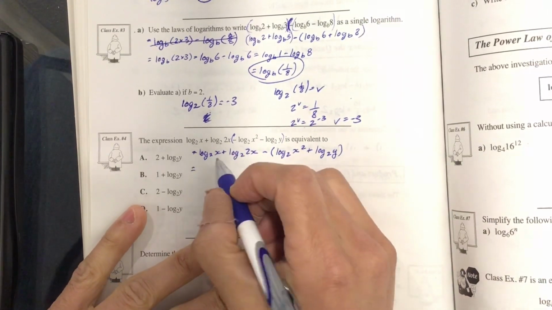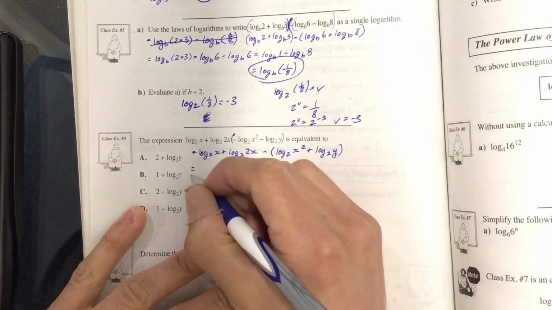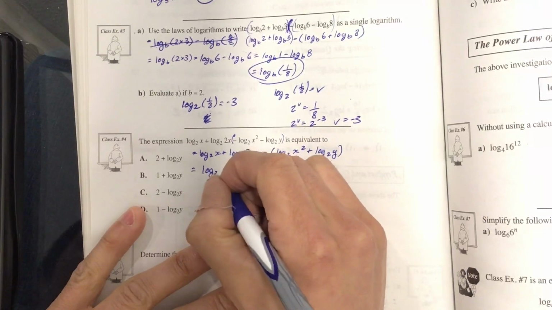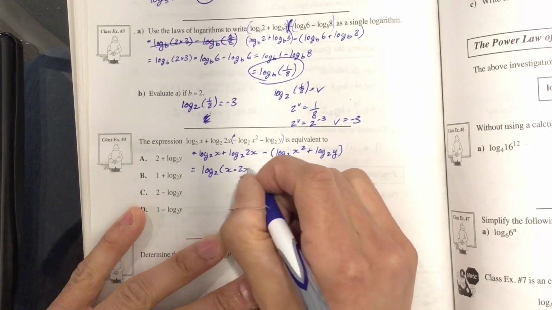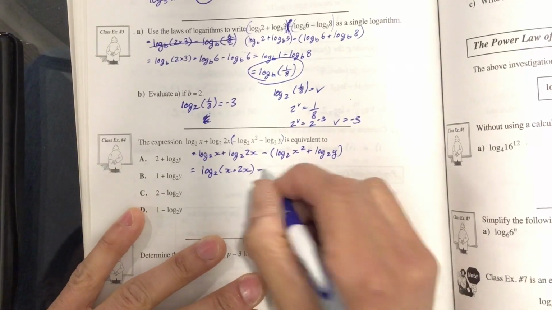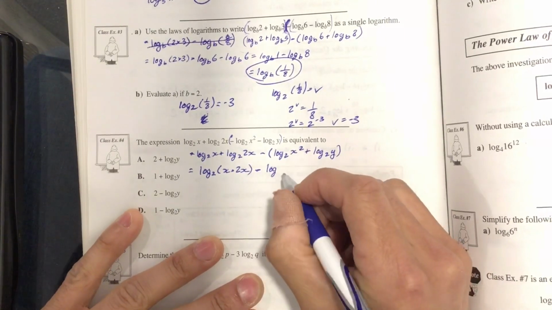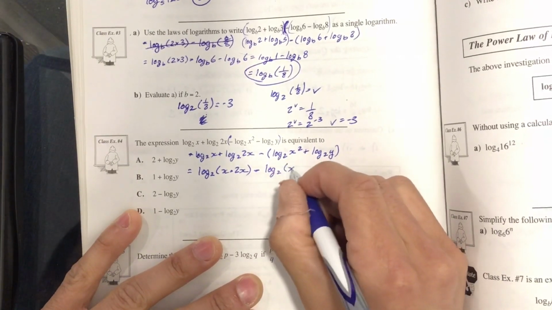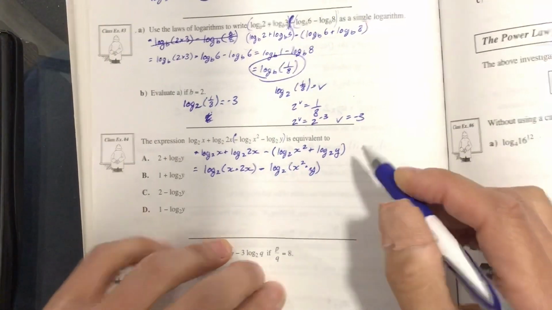So here I'd have log 2 of x times 2x, minus log 2 of x squared times y.